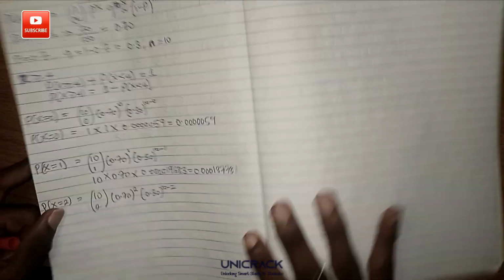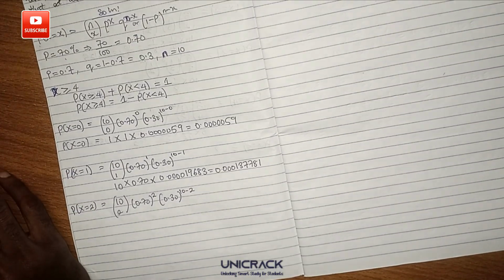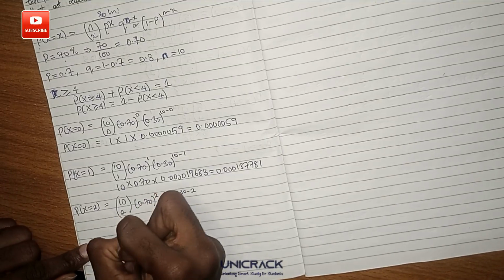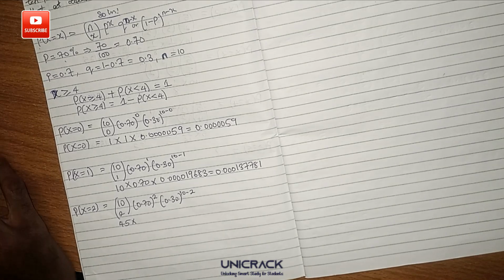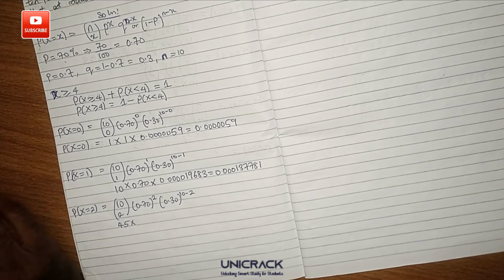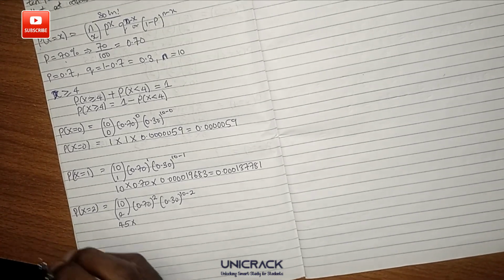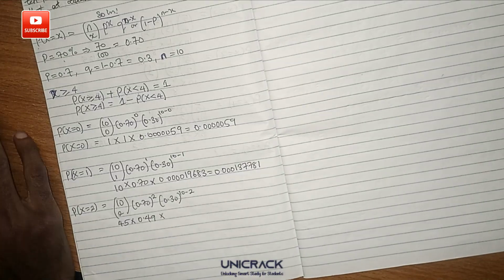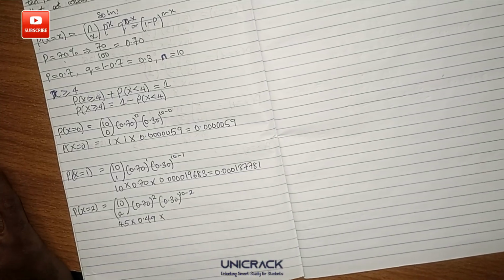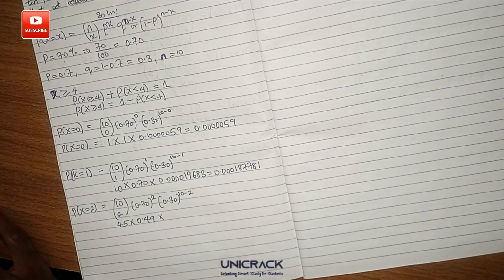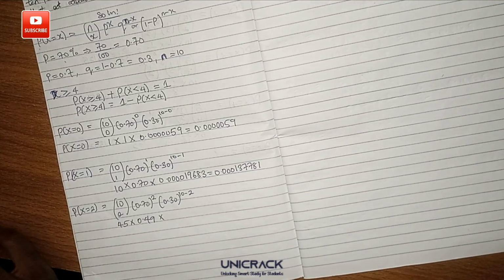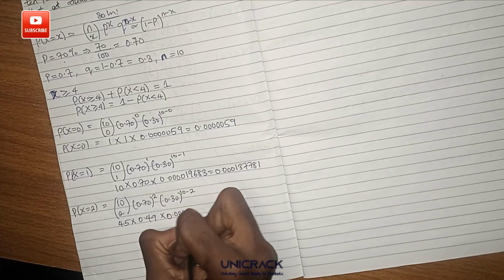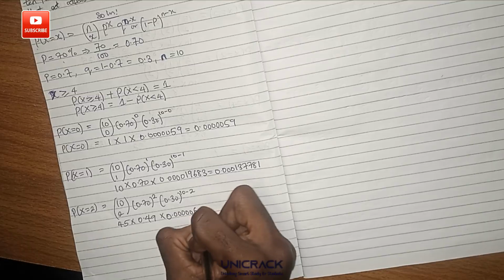So having this, 10 combination 2 would basically be 45. So 45 times 0.7 raised to the power of 2, which would be 0.49, multiplied by 0.30 raised to the power of what? 10 minus 2, which is 8. 0.30 raised to the power of 8 will be 0.00006561.